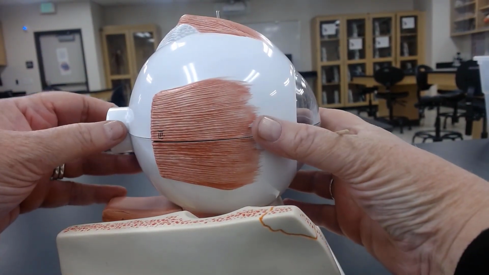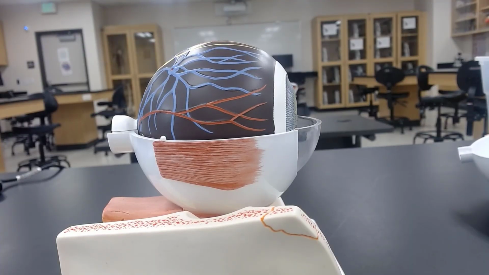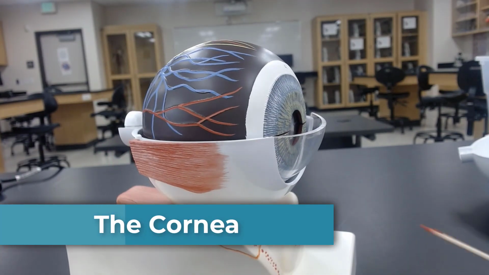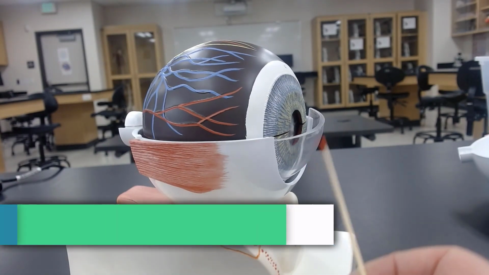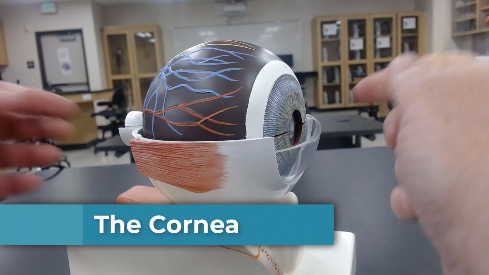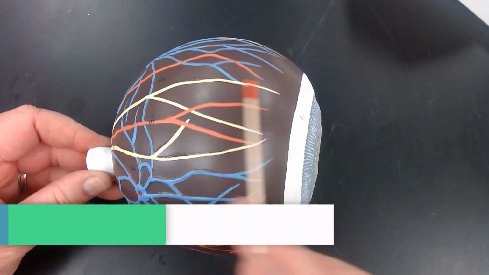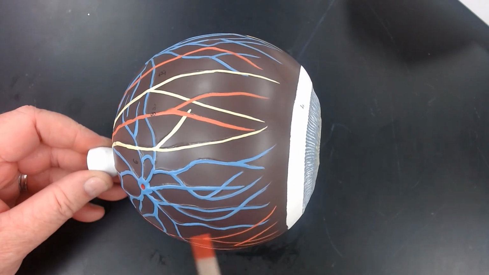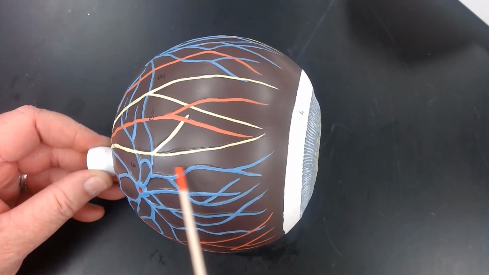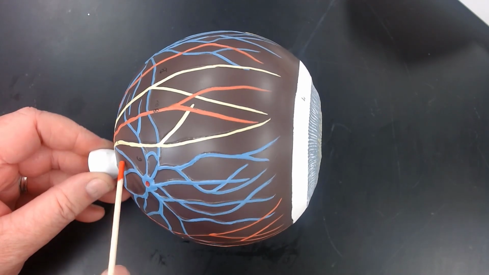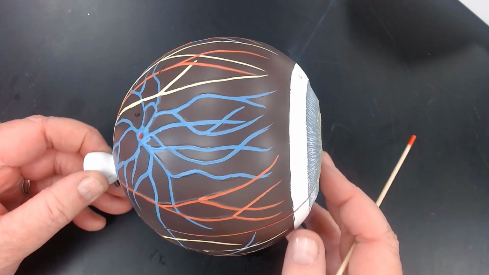The middle layer of the eye is referred to as the vascular layer of the eye. This gives us a better view of a portion of the cornea as well. Let's remove the vascular layer of our eye. In this model, all of the brown coloring indicates the choroid or the choroid coat. The choroid coat is known as the vascular layer of the eyeball, and it feeds the very hungry retina.